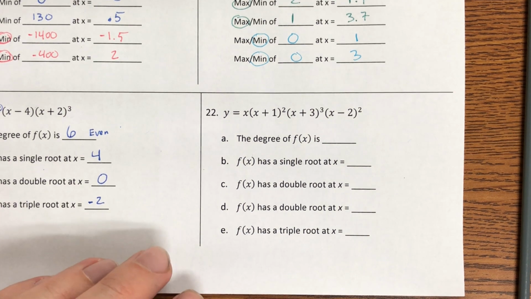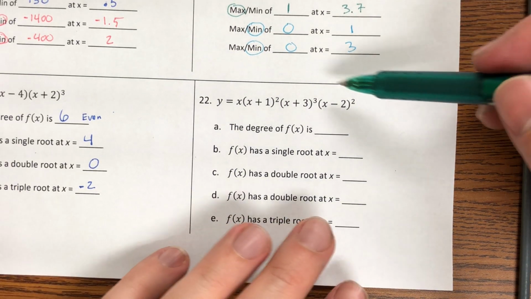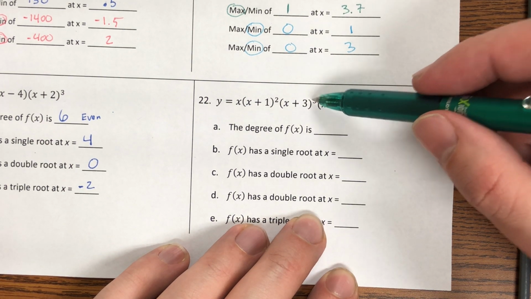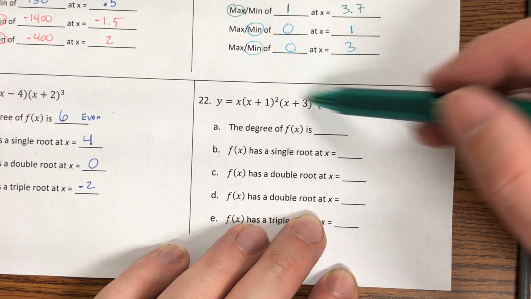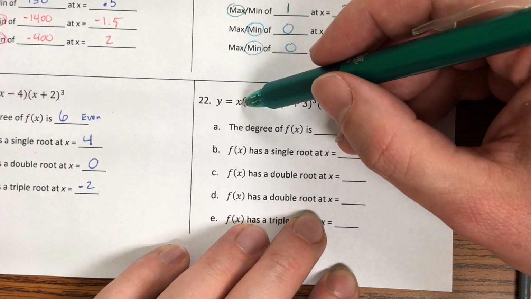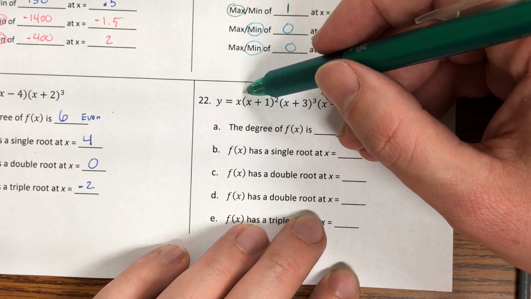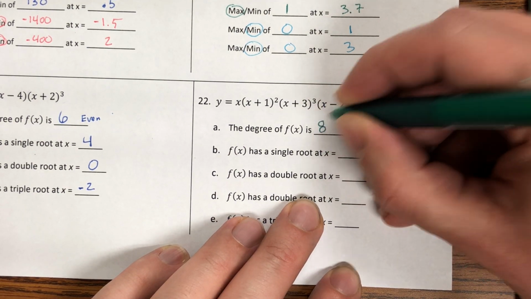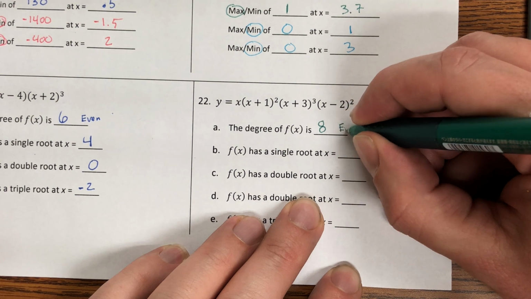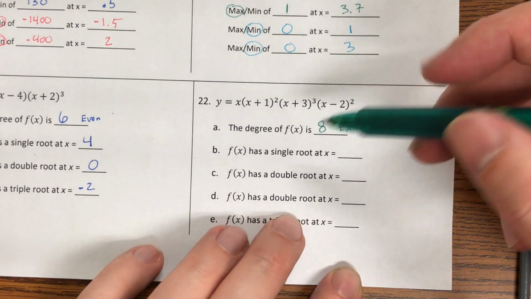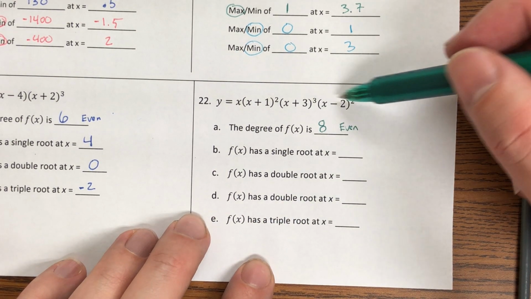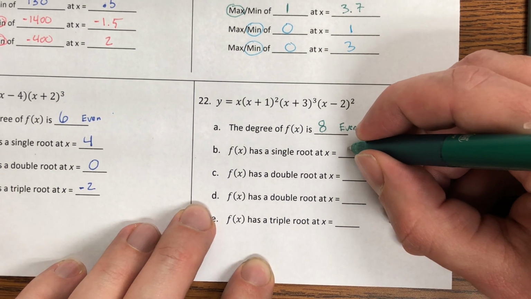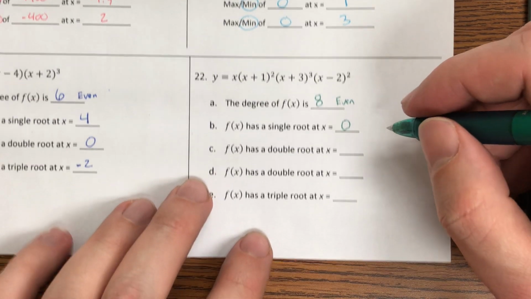So our last question here, my degree, again, I add up all of my exponents. So I have 2 plus 3 plus 2, which gives me 7. But I also have this x here. It doesn't have a number, but I need to know that that's 1. So my degree is 8 when I add all those up. So once again, it's even. I have a single root. The only place that I have an exponent of 1 is right there. So that's a single root at x equals 0.